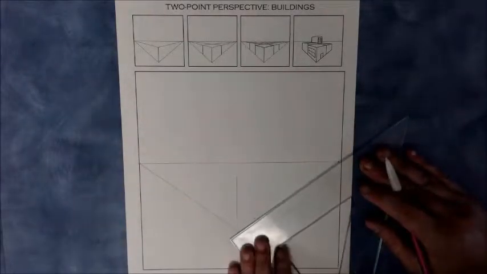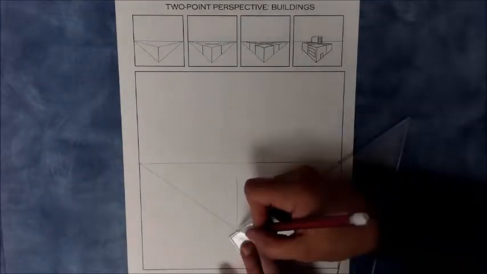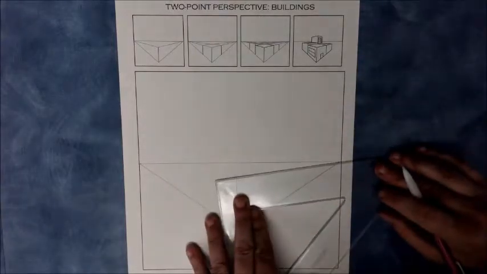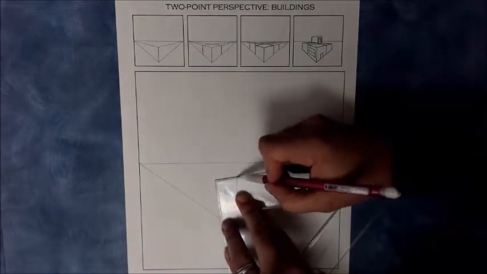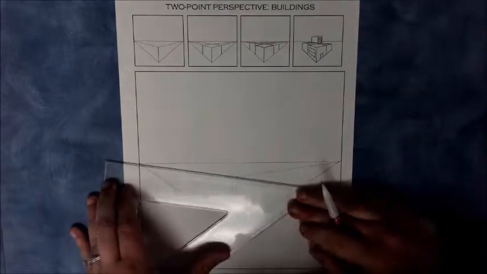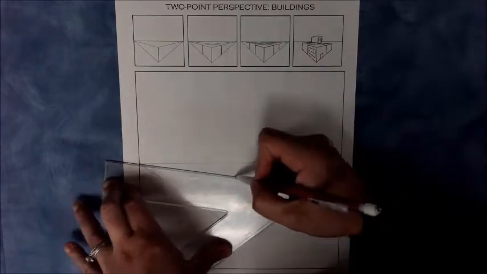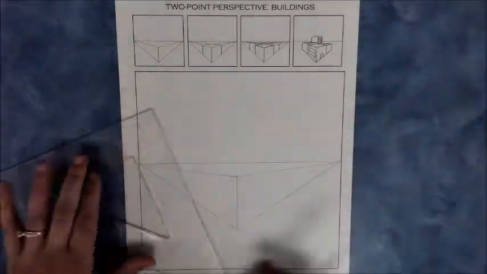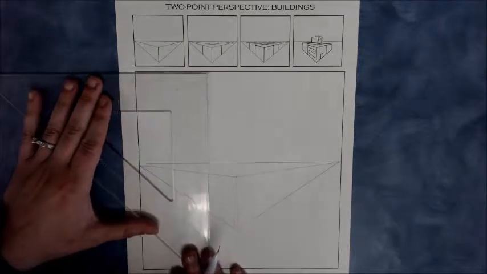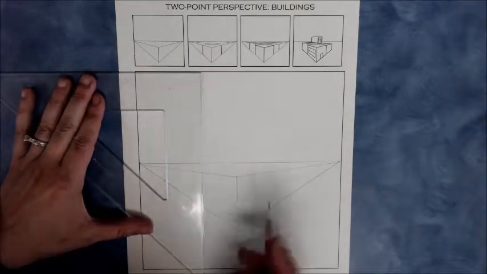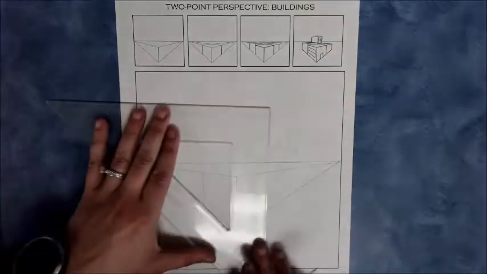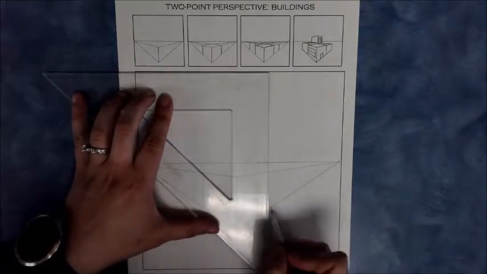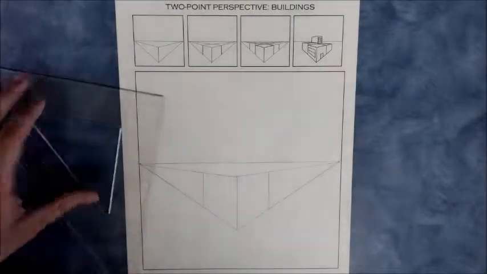I'm going to take the left side of the building to the left vanishing point and the right side of the building to the right vanishing point, just as I have for all of our previous drawings or for any sort of box that I've drawn in the past. Now what I am going to do is determine the width of the building. This is completely personal and up to me. Using my parallel lines, I'm going to determine both the left side and the right side.